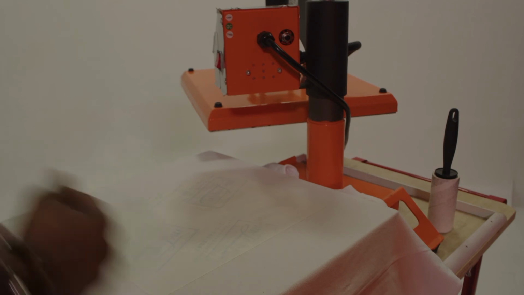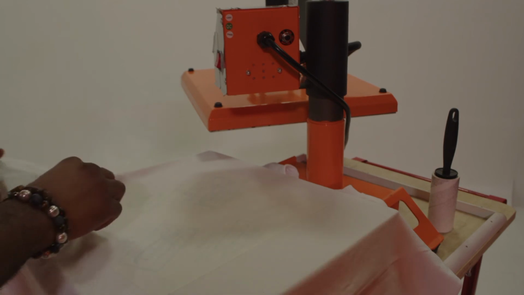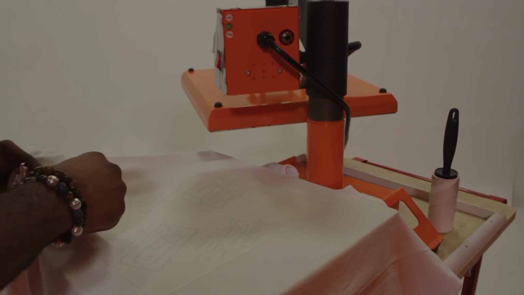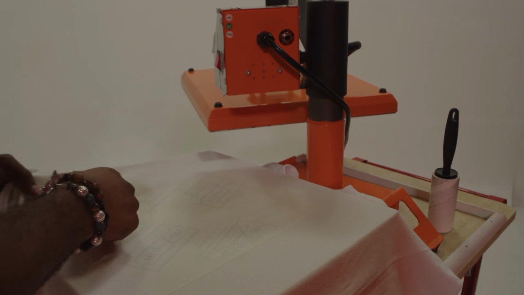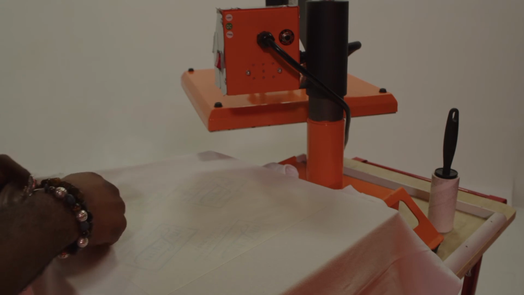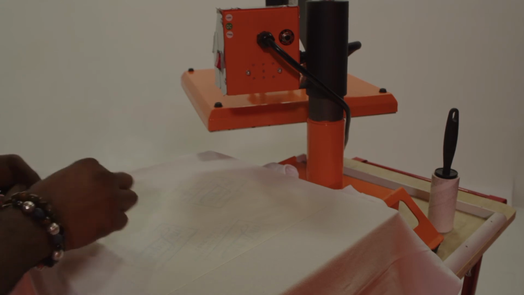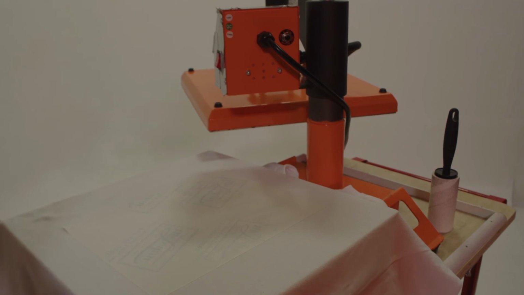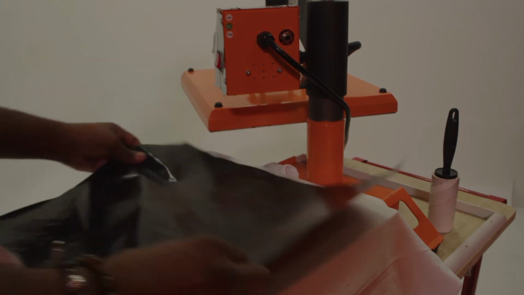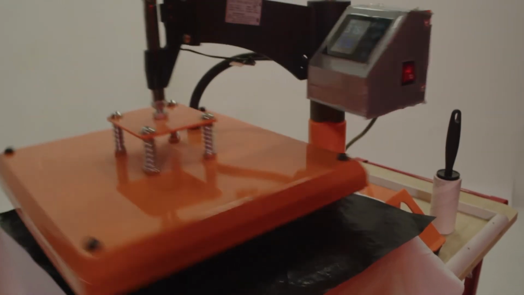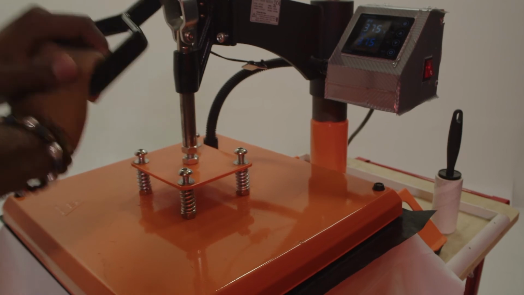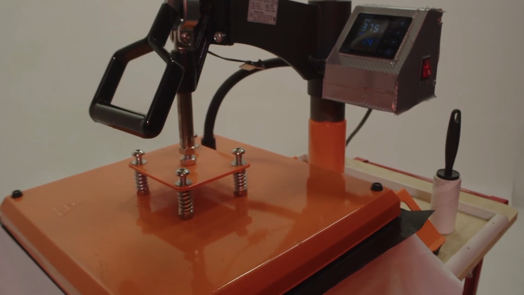Now, don't even look red. Come on. 1 second. See a little bit. One more time. One more time. I think this one has to be a cold peel.